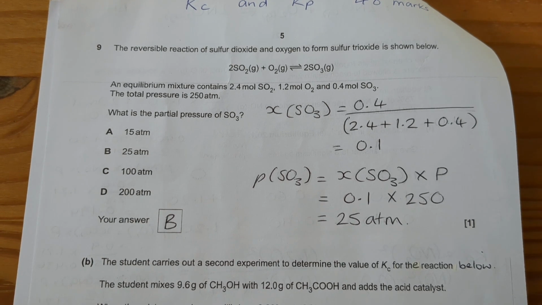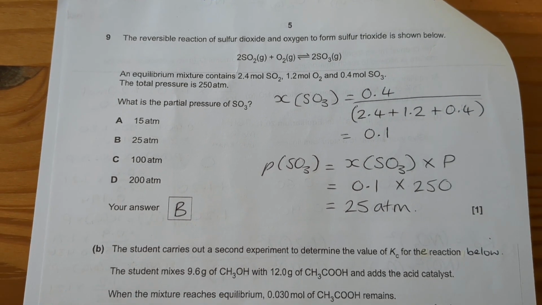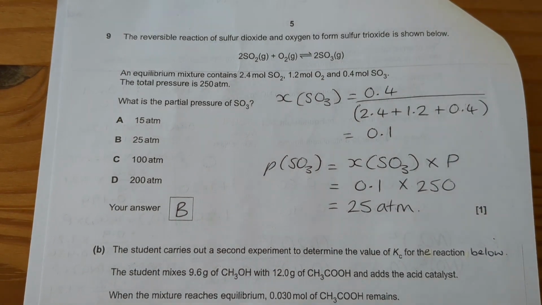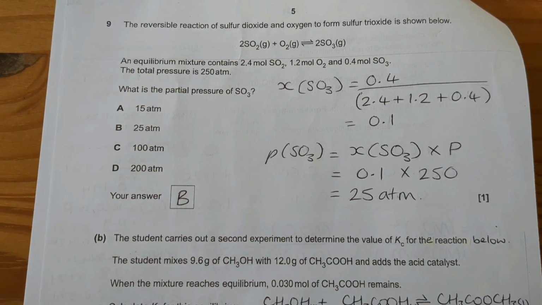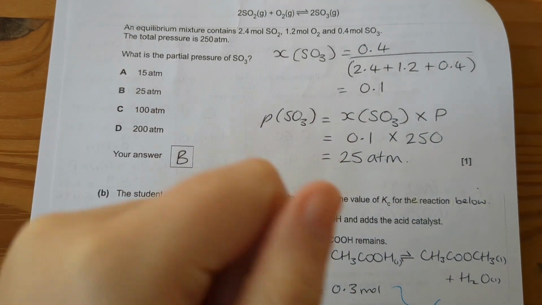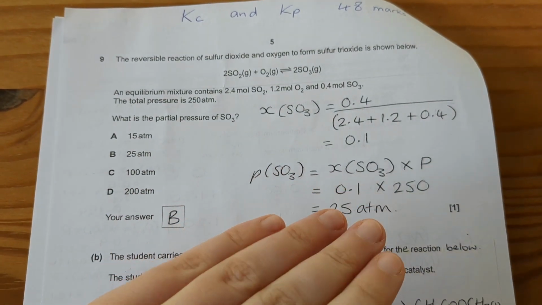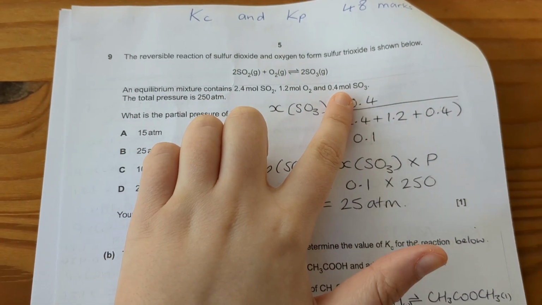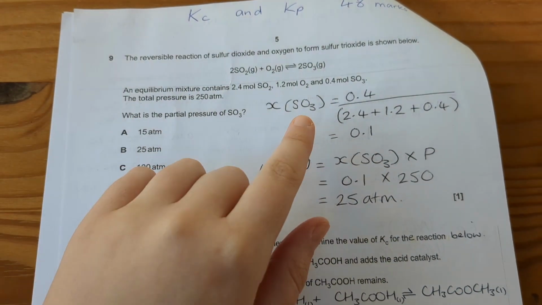Next, we've got a multiple choice question. And it gives us the equilibrium moles of 3 things in a reaction and a total pressure. And it's asking us for the partial pressure of one of these, the product. So to do that, the first thing we need to do is work out the total moles. So we add the moles together, and then we can work out the mole fraction.